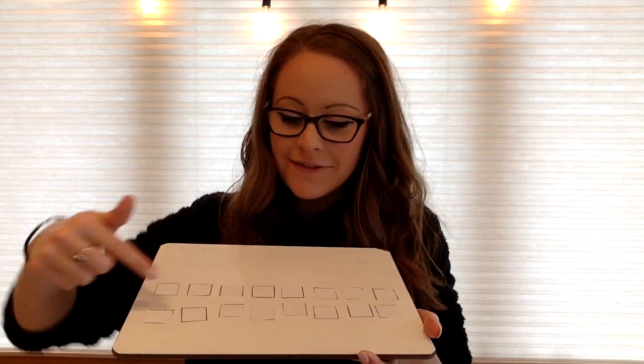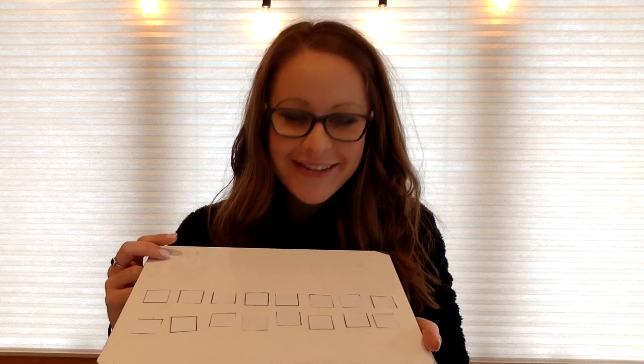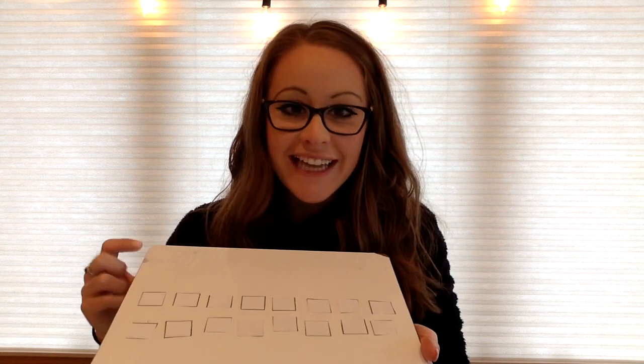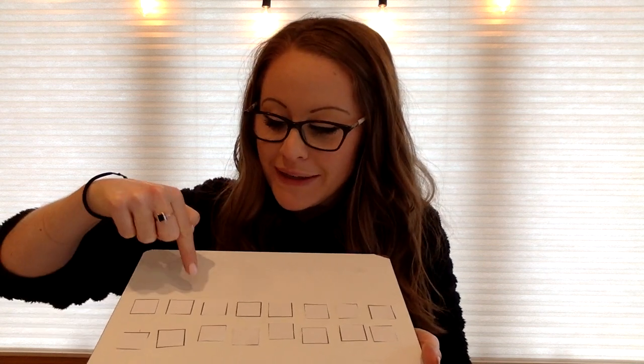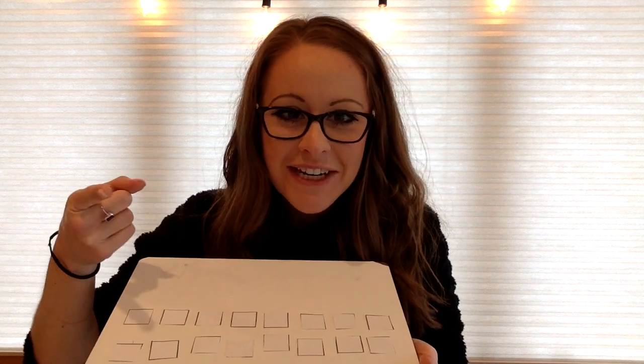Okay, this is a lot of squares. You getting yours all set up? Okay, so this is what mine looks like. As you can see, I have 2 rows. I'm going to try not to breathe on them so that they don't fall. In each row, I have 8 squares. 1, 2, 3, 4, 5, 6, 7, 8. How many do you have in yours?